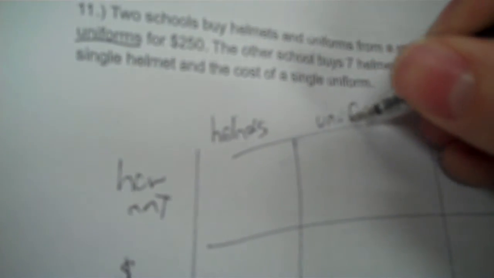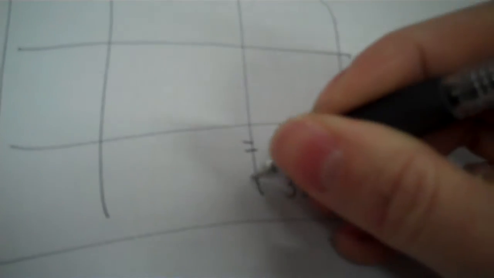So money per, money total. So we have helmets and uniforms. Okay, so what's your money total? Well, we got a $250 and a $354. There's 2 totals. So there's going to be 2 money totals.